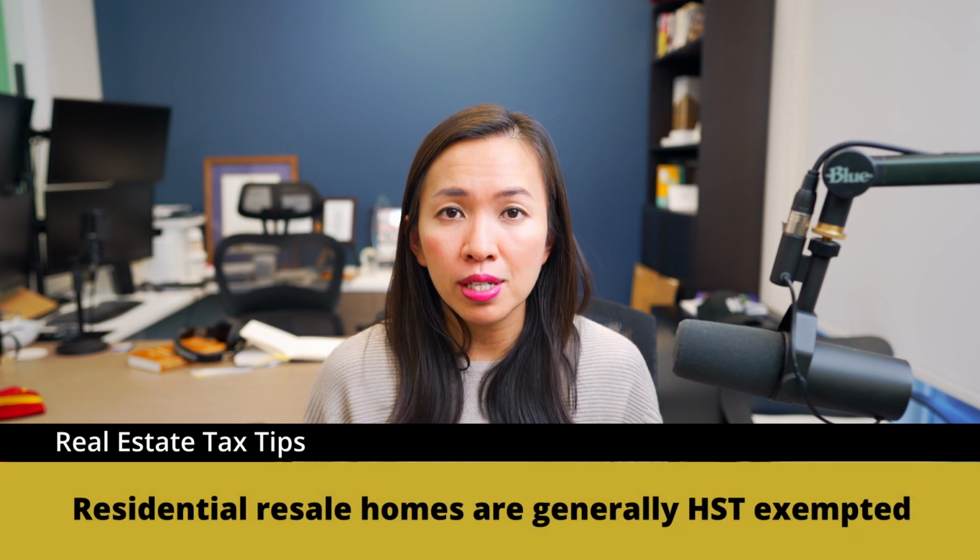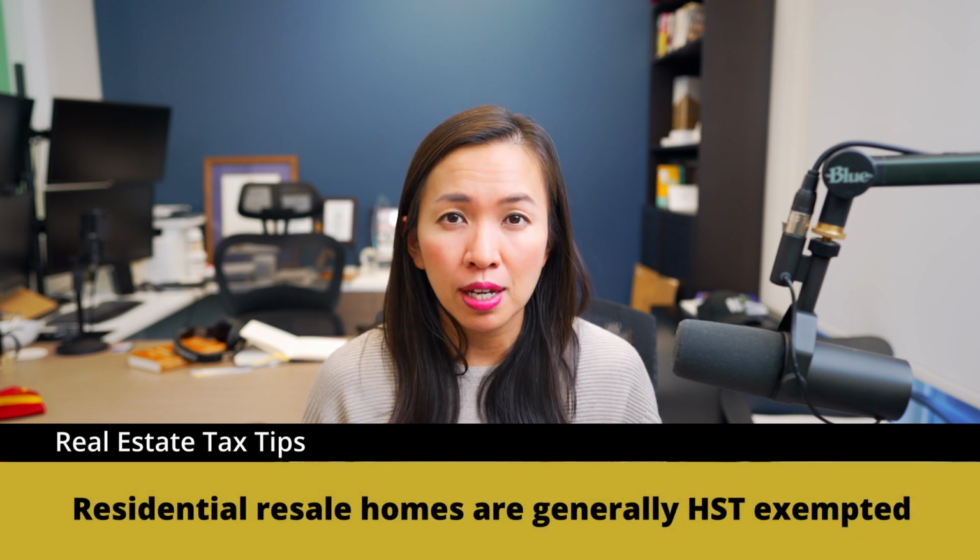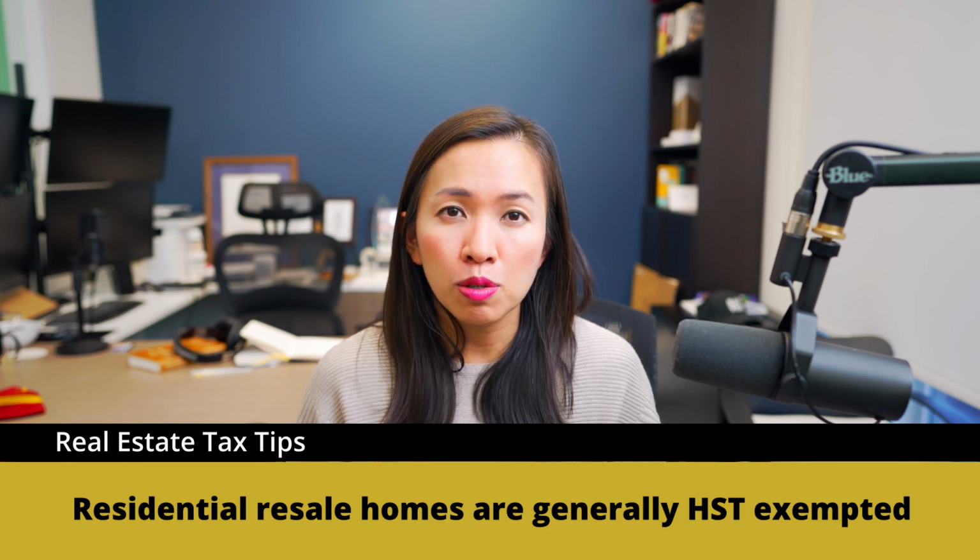Now, residential resale homes are generally HST exempt, hence the majority of sales would state that the sale price is inclusive of HST. If you're selling a residential resale home that you substantially renovated, most buyers would not be willing to pay HST, which is 13% extra. The seller generally includes the HST in the sale price. When you build a new home after tearing the old one down, you're required to pay HST to the CRA. More often than not, the sale price is also inclusive of HST.